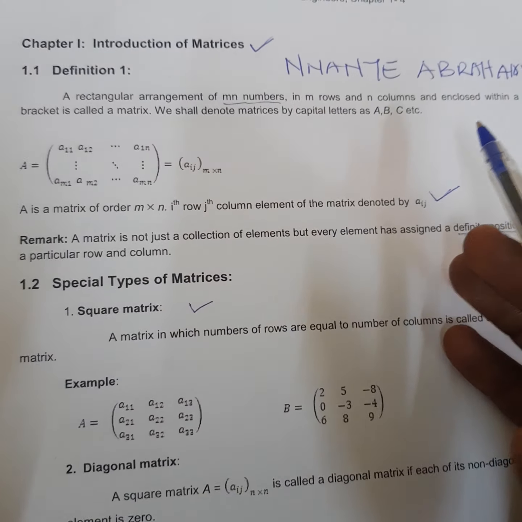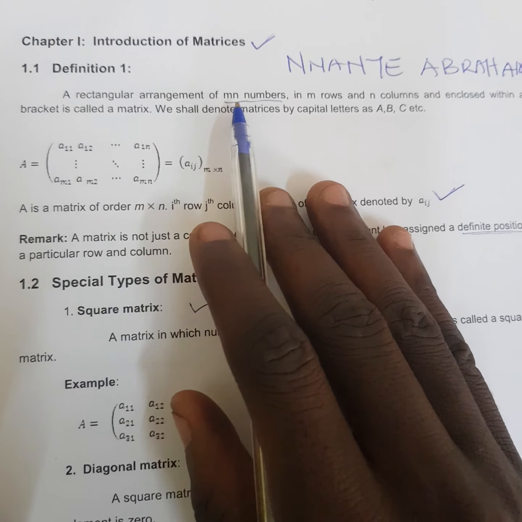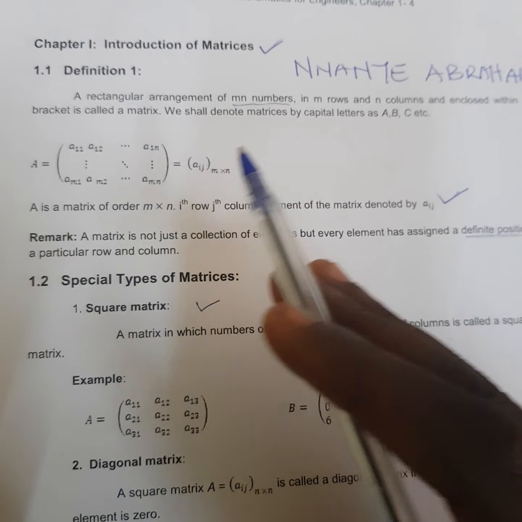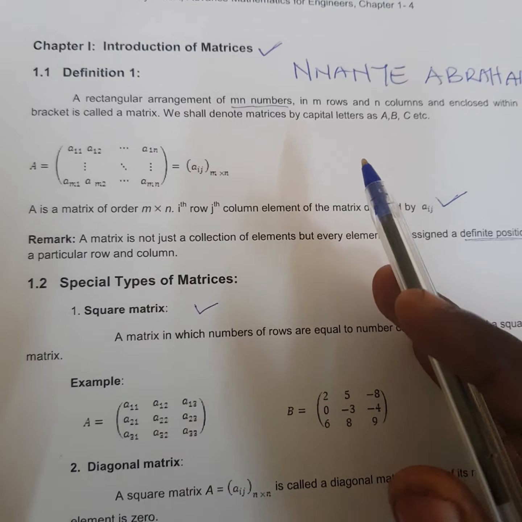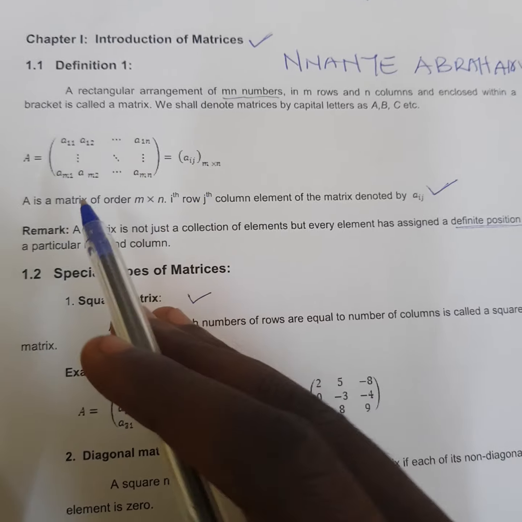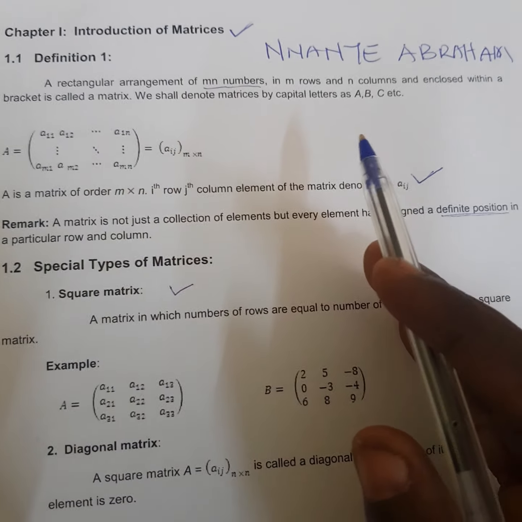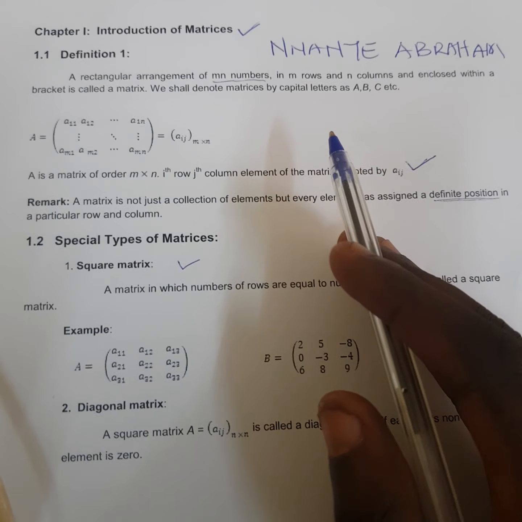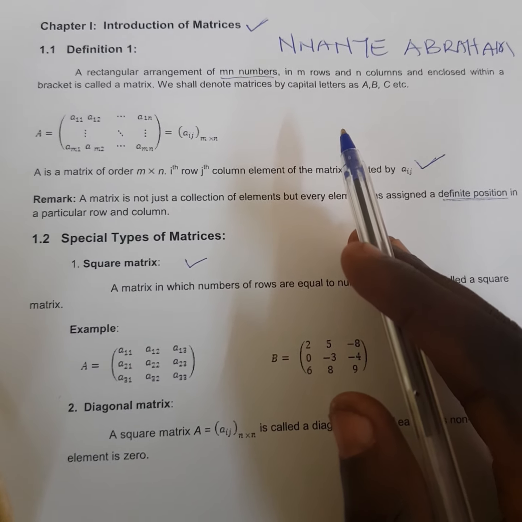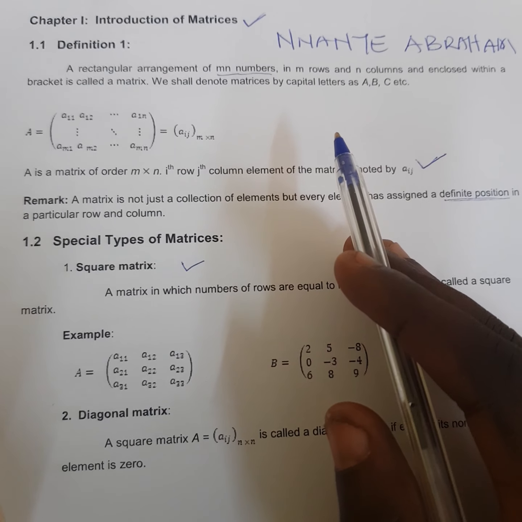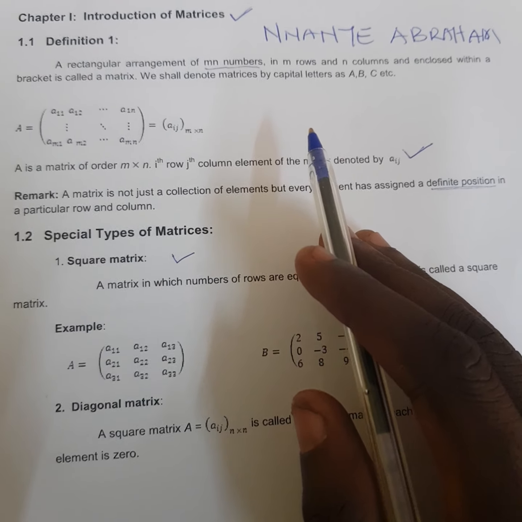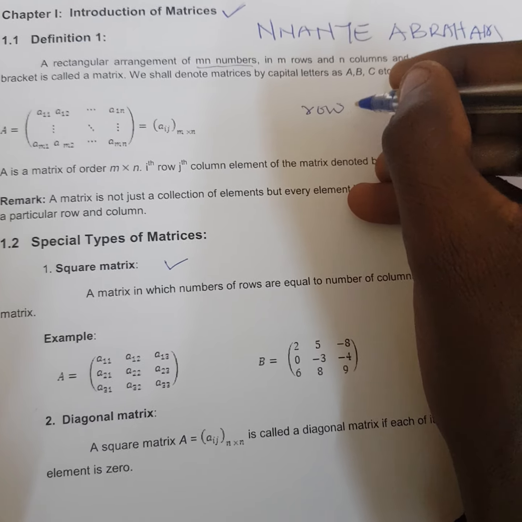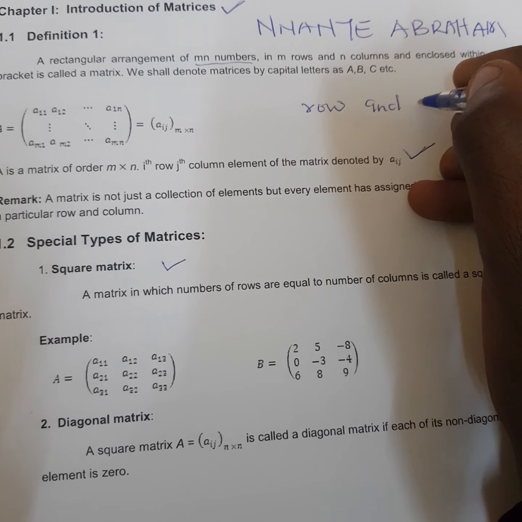Now, the definition is saying that a rectangular arrangement of mn numbers just means that numbers are being arranged in a rectangular form. It could be square, because a square is a type of rectangle. So before you can call something a matrix, it should be arranged in a rectangular form.